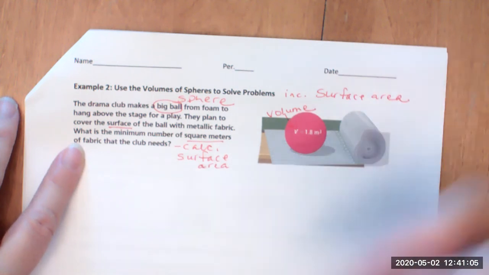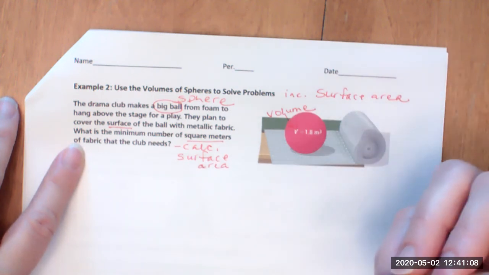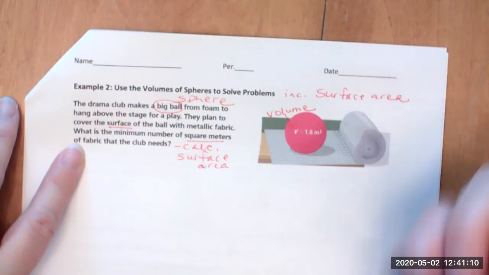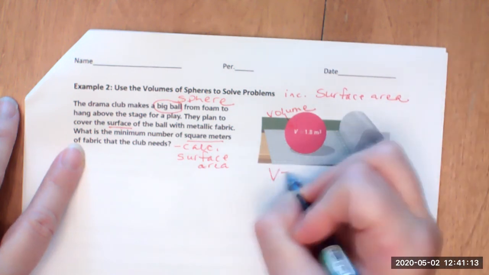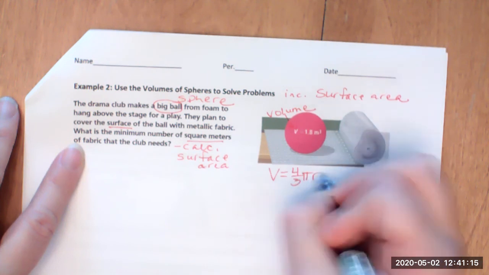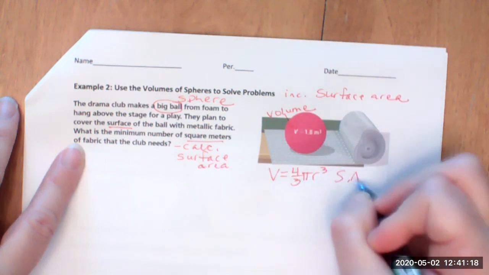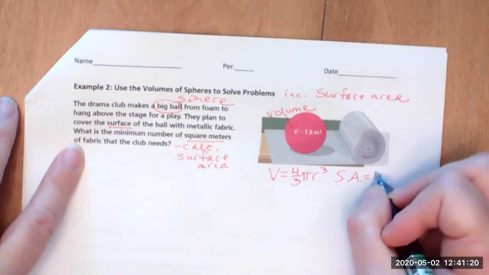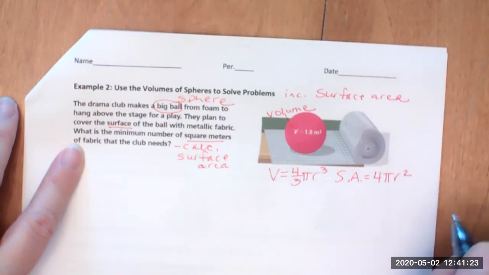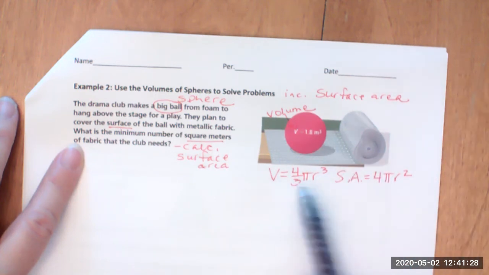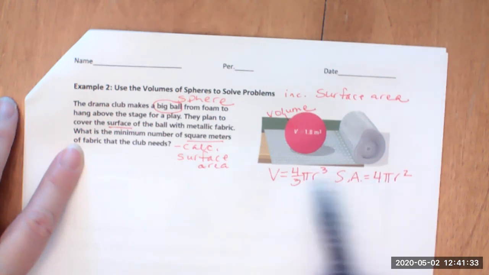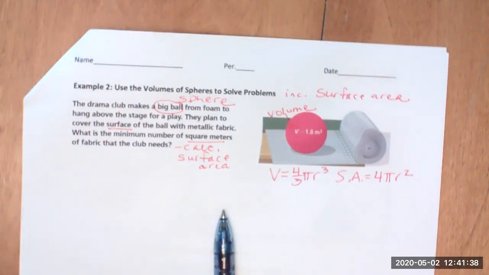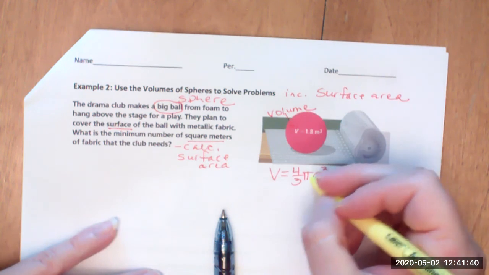And what that comes from is basically thinking about what is the relationship between these formulas. Volume is 4/3 pi r cubed. Surface area of the sphere is 4 pi r squared. And so think about, what do these two formulas have in common? What variable do they have in common? And hopefully you would notice they have r in common.